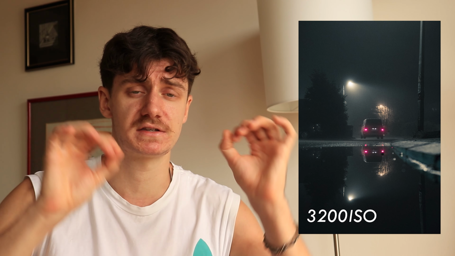Second thing, let's go. ISO. Firstly, as always, it controls how much light there is in your photo, and second of all, it controls the graininess. So what I mean by this, the more ISO, the more grainy your videos and your photos will look like. Okay, so there's gonna be like dots, like it's low quality basically.